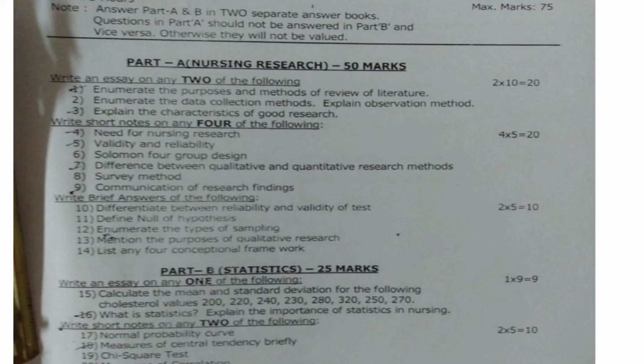Eighth question, survey method. Ninth question, communication of research findings. Next, brief answers. 10th question, differentiate between reliability and validity of tests. 11th question, define null hypothesis. 12th question, enumerate the types of sampling. 13th question, mention the purpose of qualitative research. 14th question, list any 4 conceptual framework.